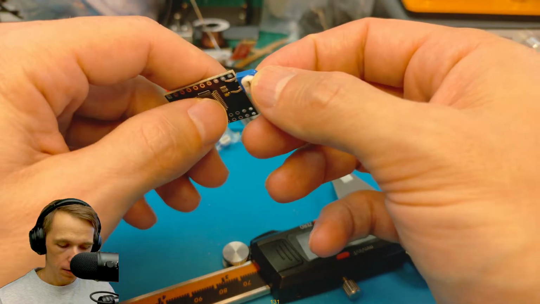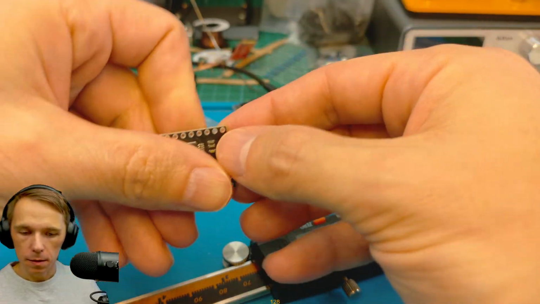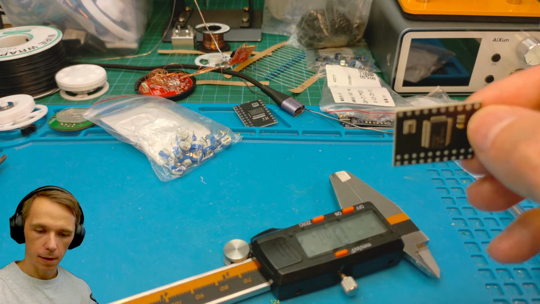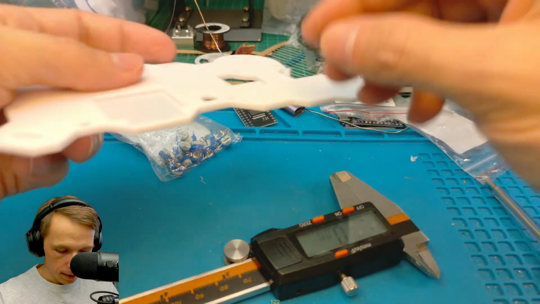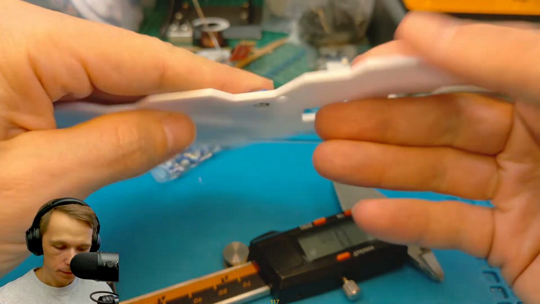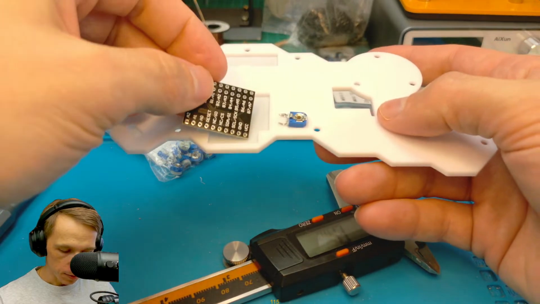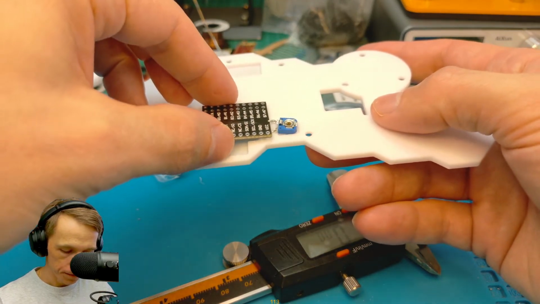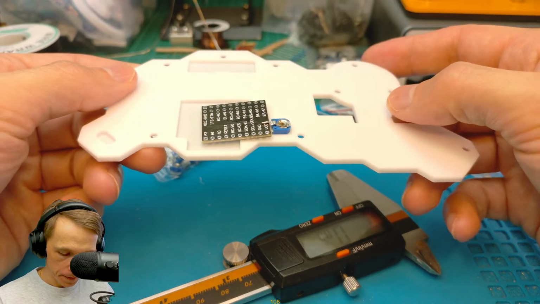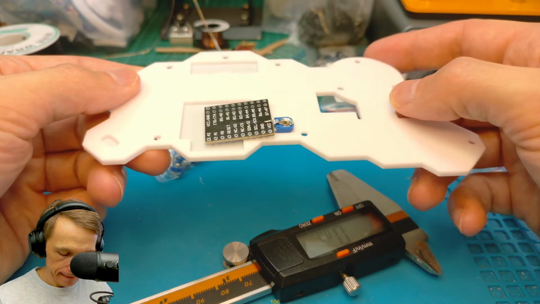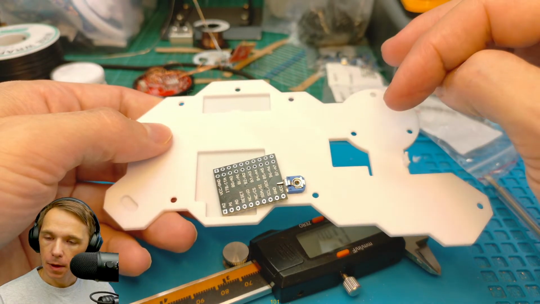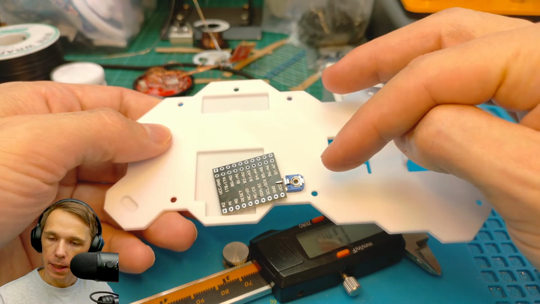I think I have a bottom somewhere. Yep. Okay, so it needs to sit like this. So the PCB will be over here, something like this. So, okay, I was right.